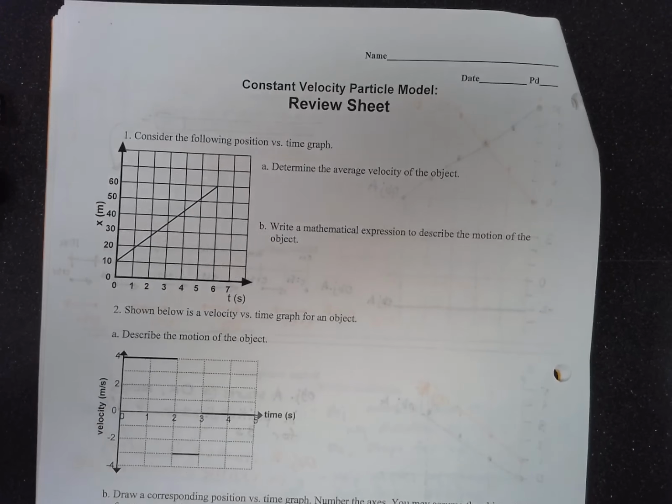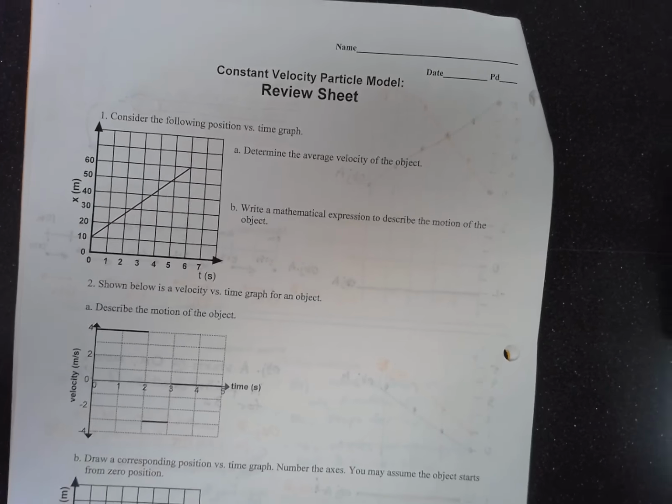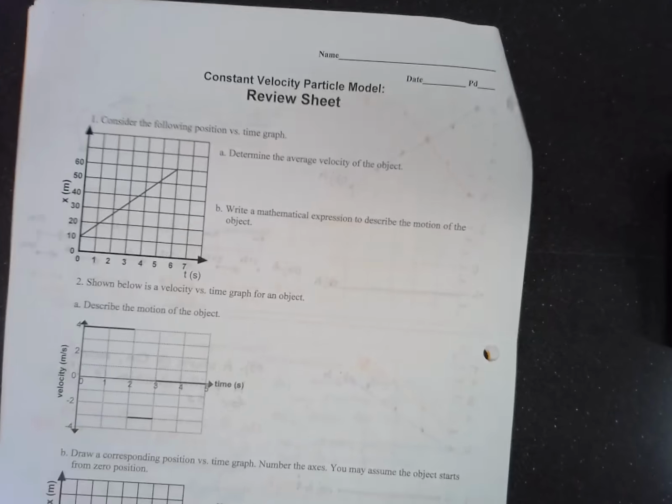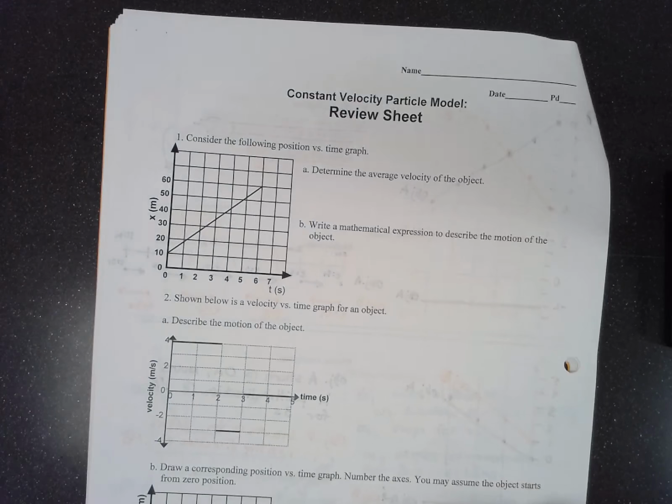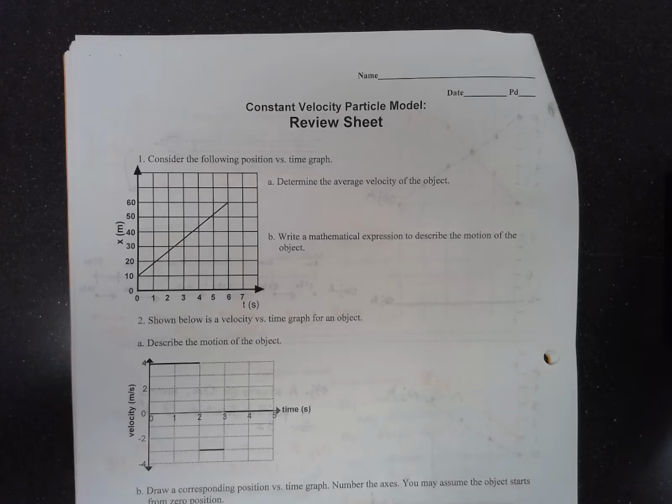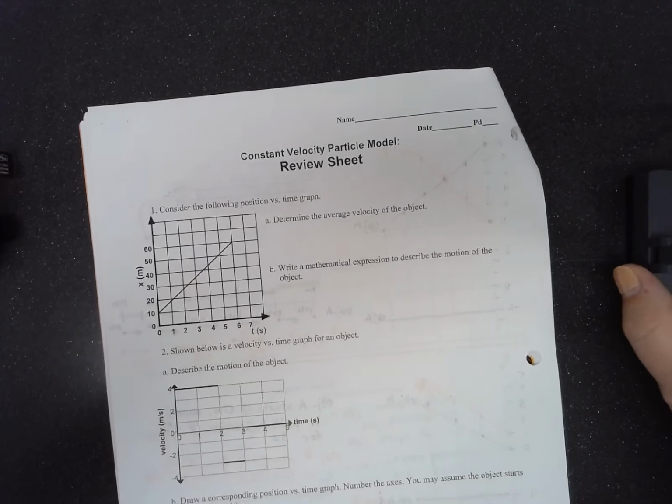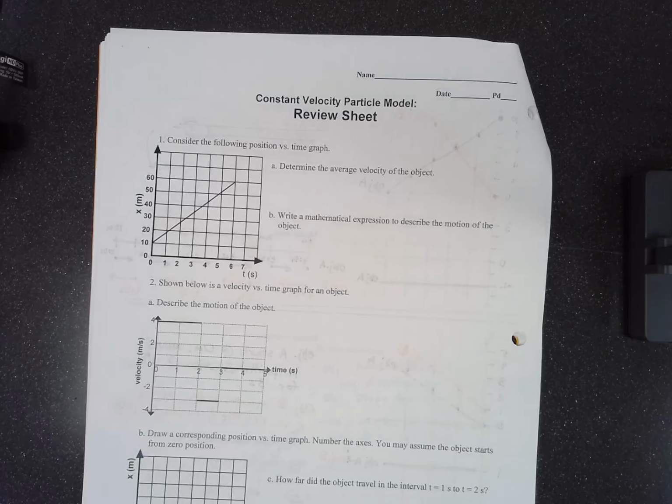So we've got our review sheet problems, and hopefully these look pretty familiar to you all. Make sure you guys can see it. All right. So we are going to take a look at these problems and see what we can figure out.